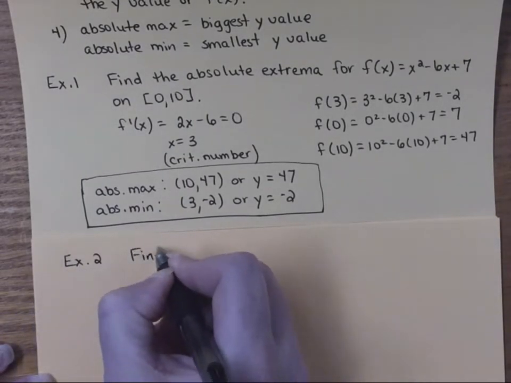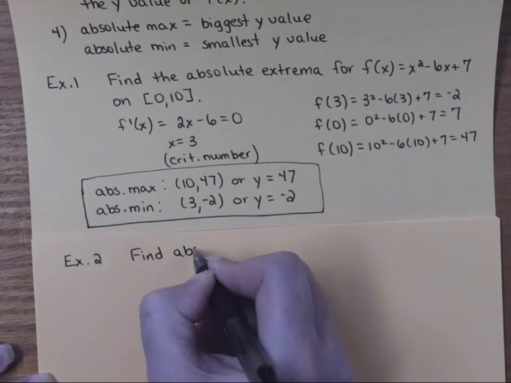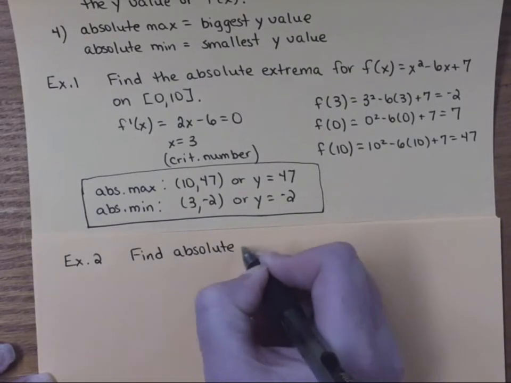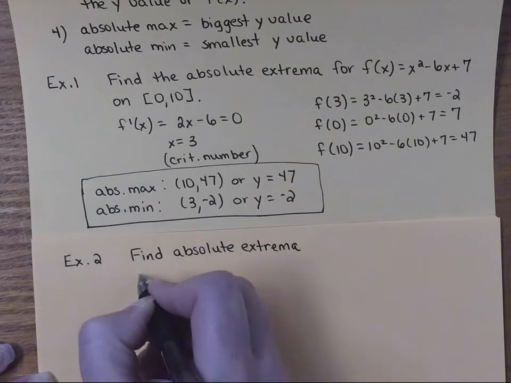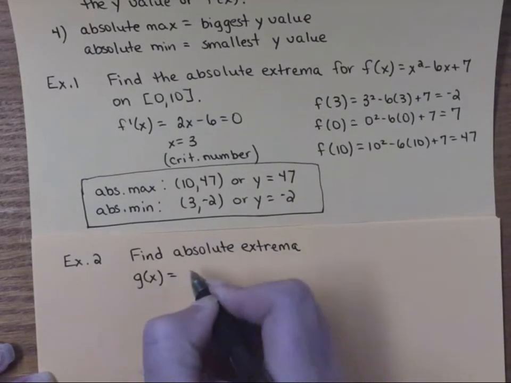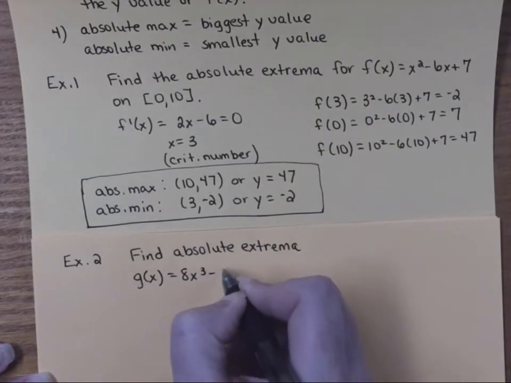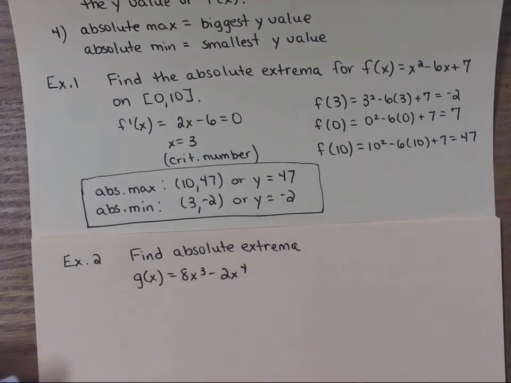So a lot of times you're going to be given an interval and sometimes you won't. When you're not given an interval, it's understood that it's over the whole graph. So g of x equals 8x cubed minus 2x to the 4th, and let's say I was told to find the absolute extrema of this graph.